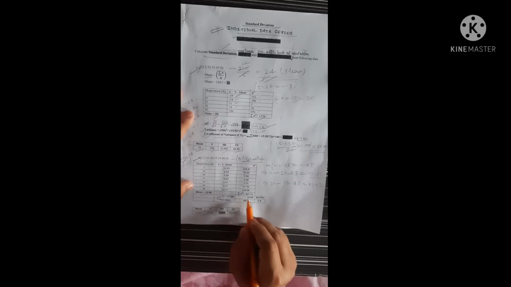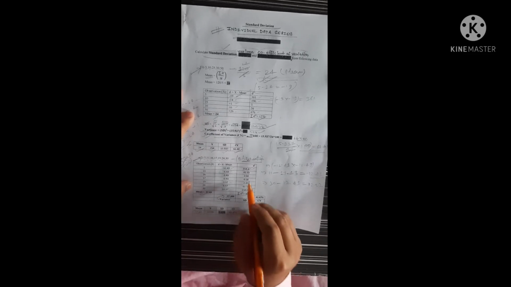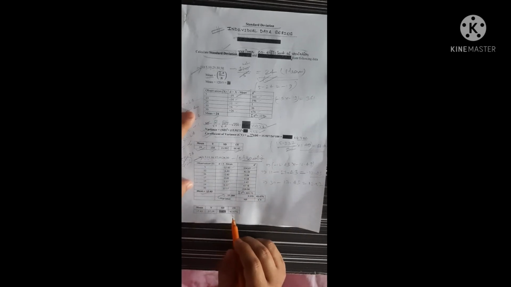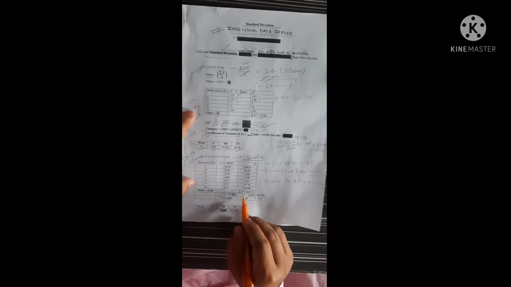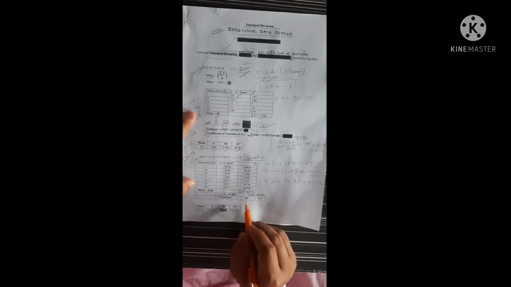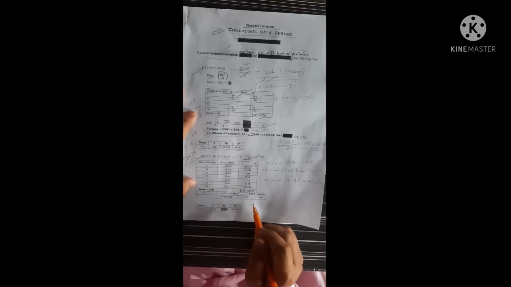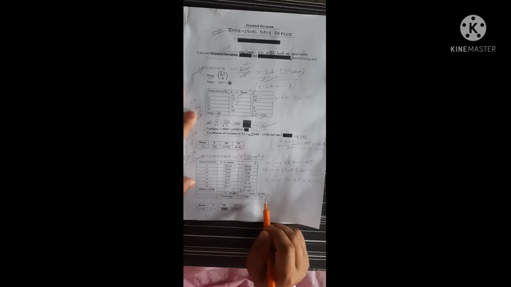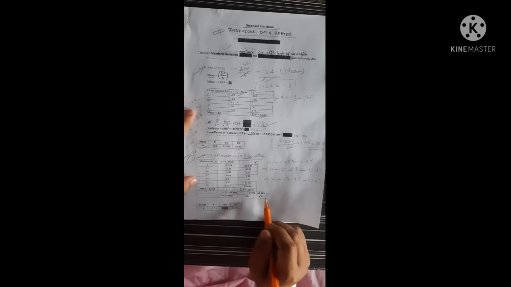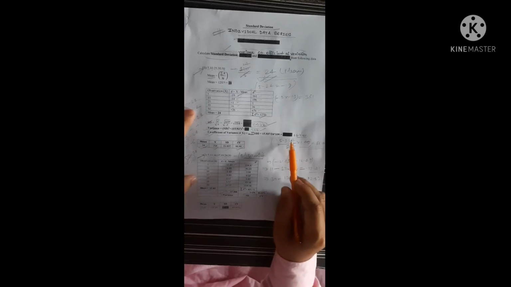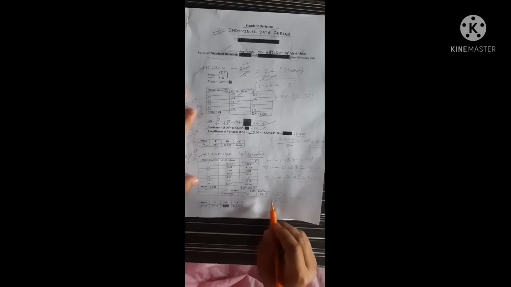Now finally we have to calculate the summation of D square, which equals 401.71. When we calculate all these, we got 401.71. Now when we take the square root, we got 7.575, which is SD, the standard deviation, and the CV is finally 43.47. CV is calculated as SD upon mean into 100. So here SD is 7.575 and mean is 17.43 into 100. Finally we got 43.47%. Here is the CV.